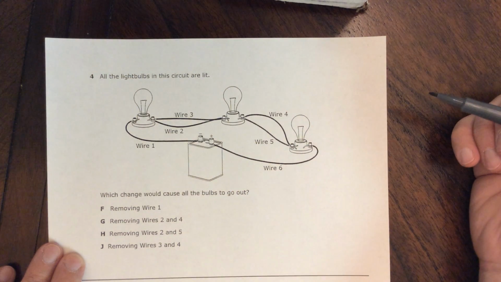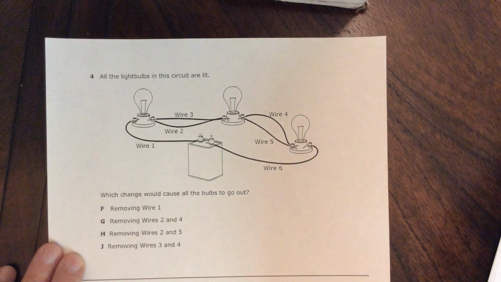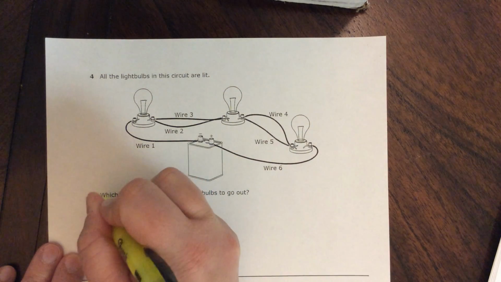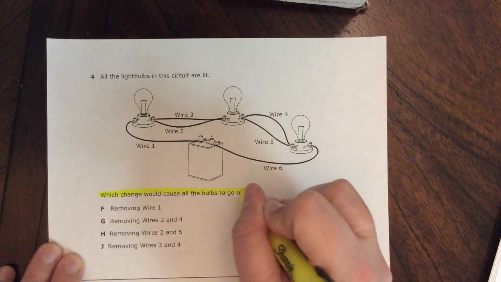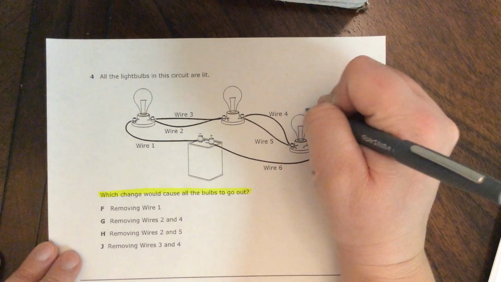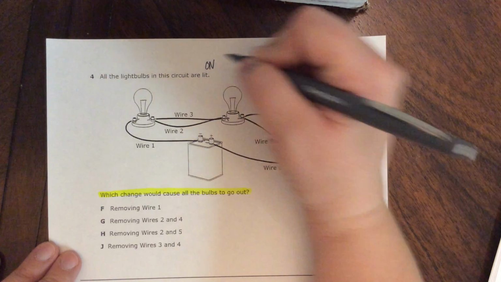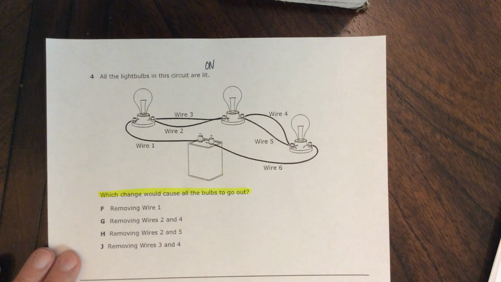Question number 4. All the light bulbs in this circuit are lit. Which change could cause all the bulbs to go out? So our question here is, which change would cause all the light bulbs to go out? Okay, right now they're telling us that all of these are lit, meaning they are on. They are working, all right?